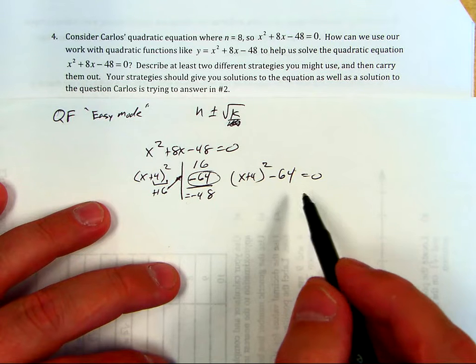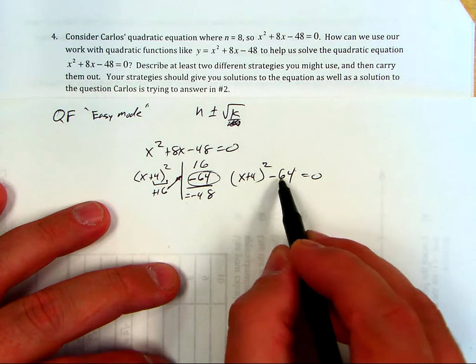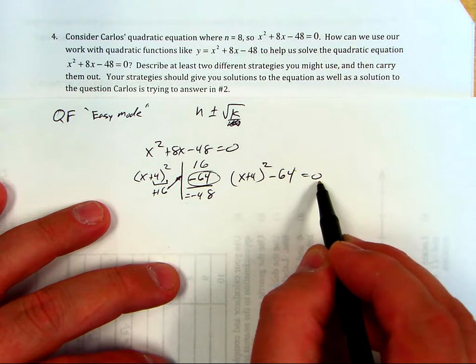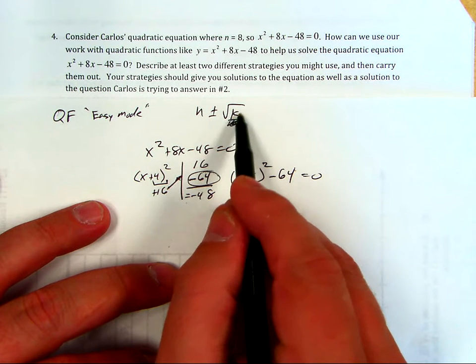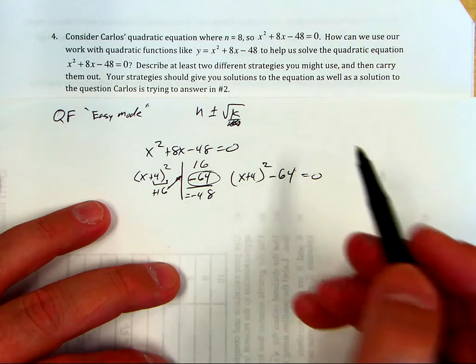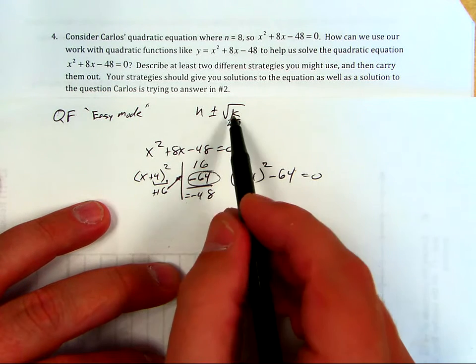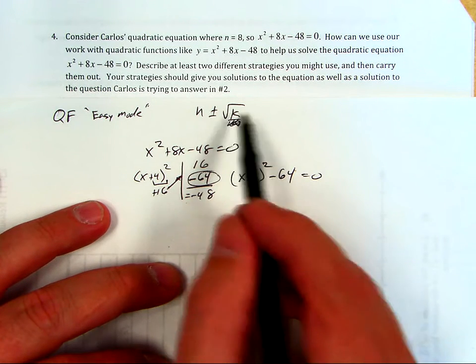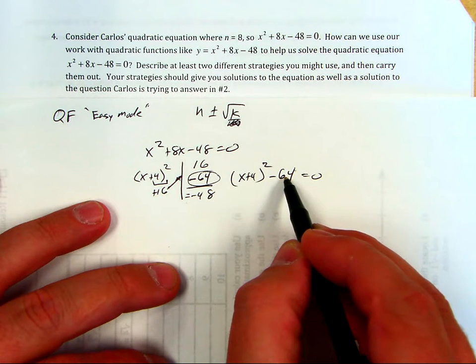If we were to go all the way through solving this, you would bring the 64 over to the right side, and then you would take the square root of both sides of the equation. We don't really have to do that, as long as you understand that in your calculator, you make sure you're putting in a positive value, at least for right now. We'll get to negative values in a couple of tasks. Put in a positive value when you're taking your square root. The square root of 64 here is 8.